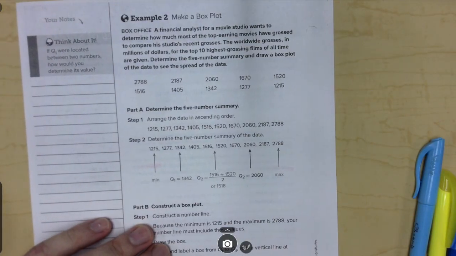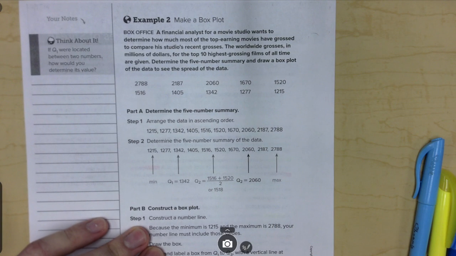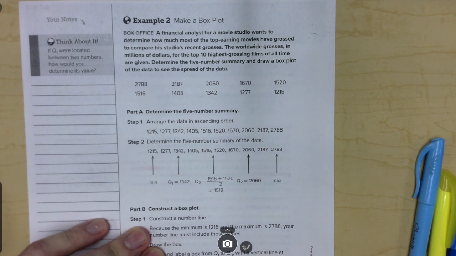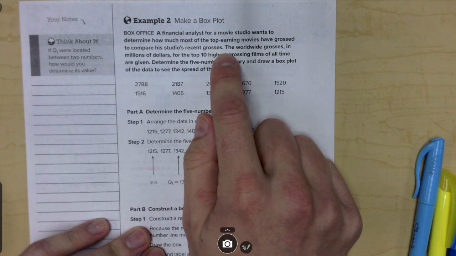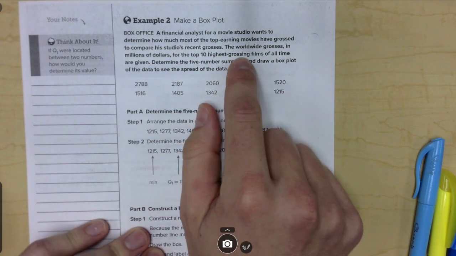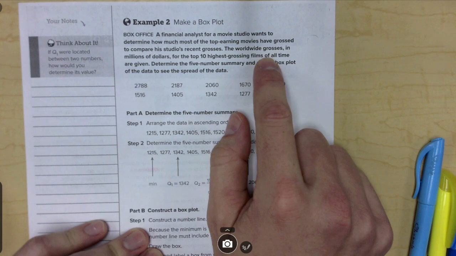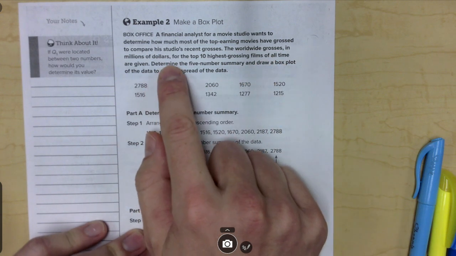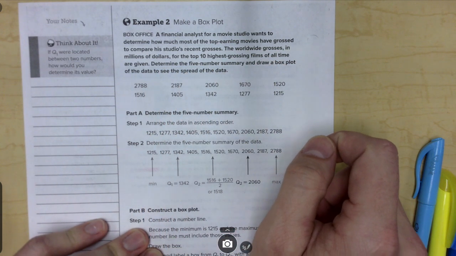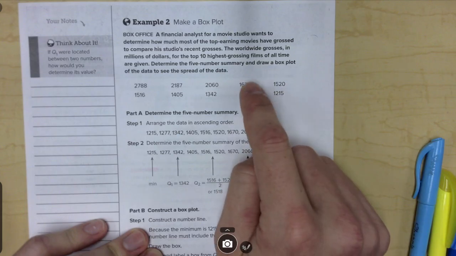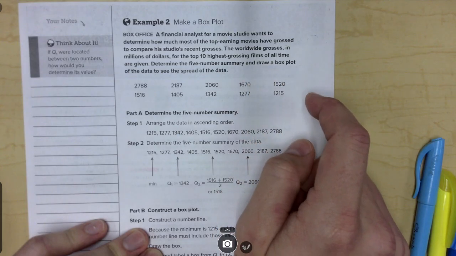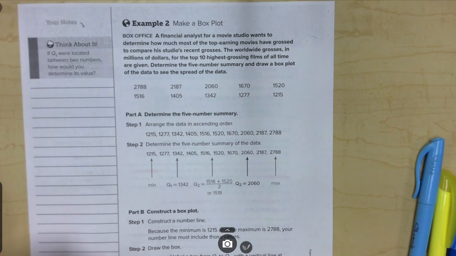Example 2. A financial analyst for a movie studio wants to determine how much most of the top earning movies have grossed to compare to his studio's recent grosses. All right, so he's comparing what he's making to how much the other top studios are making. Got it. The worldwide grosses in millions of dollars for the top 10 highest grossing films of all time are given. Determine the 5-number summary and draw a box plot of the data to see the spread of the data.